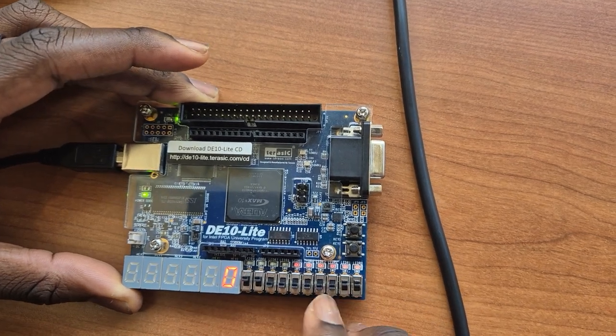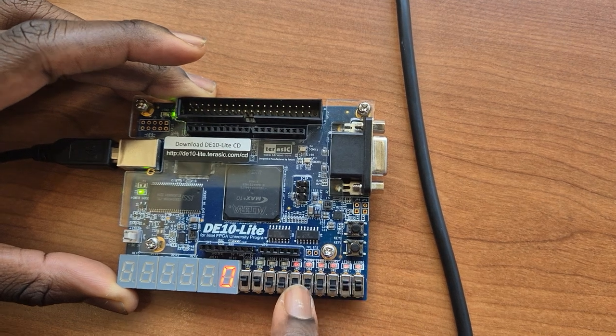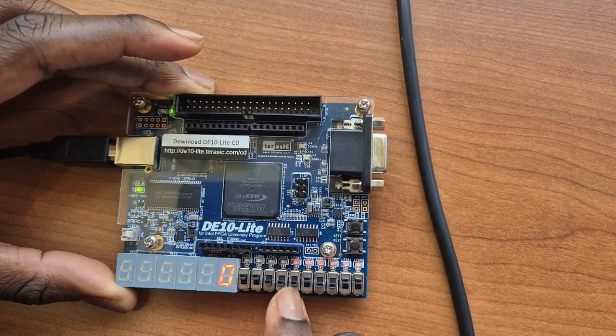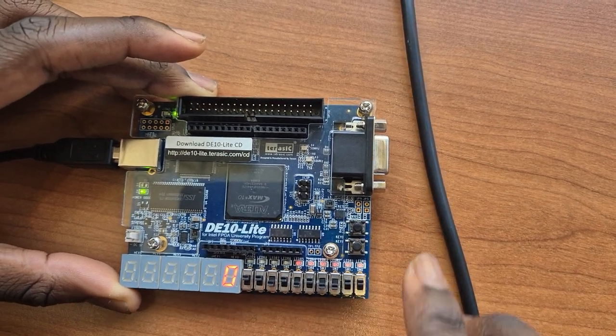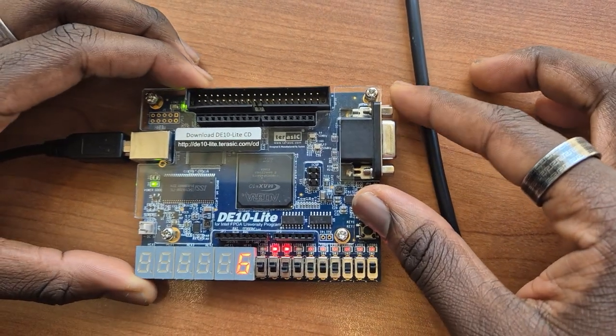So for our XOR, let's use the same numbers as for the previous operations: 1, 1, 0, 0 in the B's, and 1, 0, 1, 0 in the A's. If we press this, we should expect a 6, and it's exactly what we got.